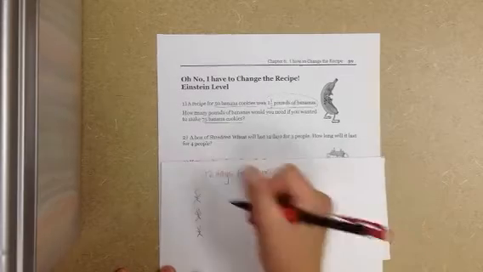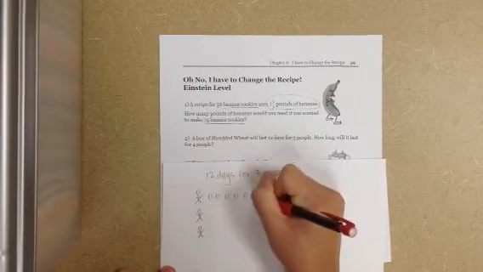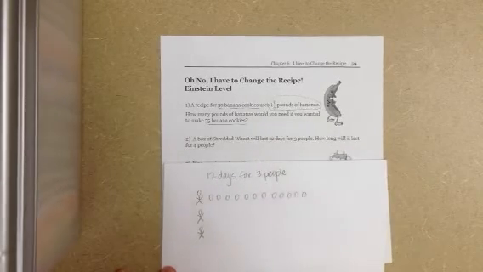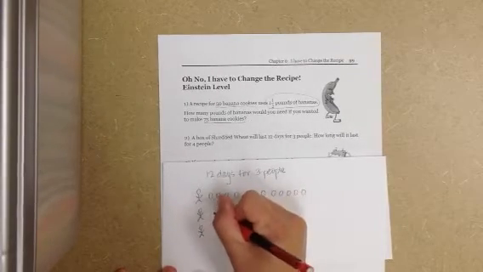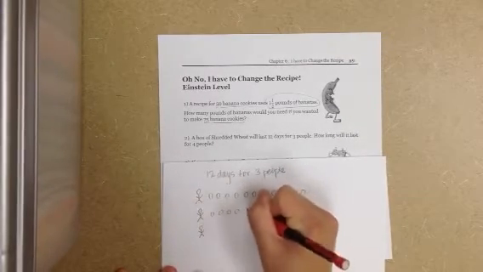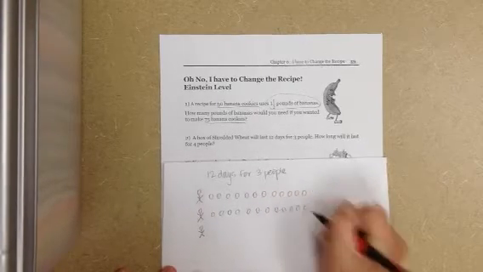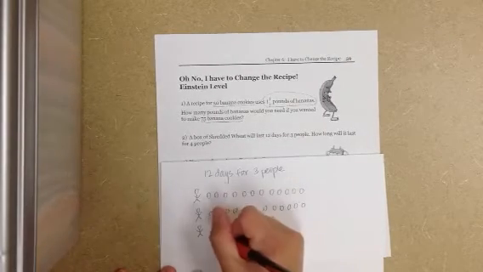So person 1, it lasts 12 days. 1, 2, 3, 4, 5, 6, 7, 8, 9, 10, 11, 12. How long does it last person 2? 12 days. How long does it last person 3? 12 days.